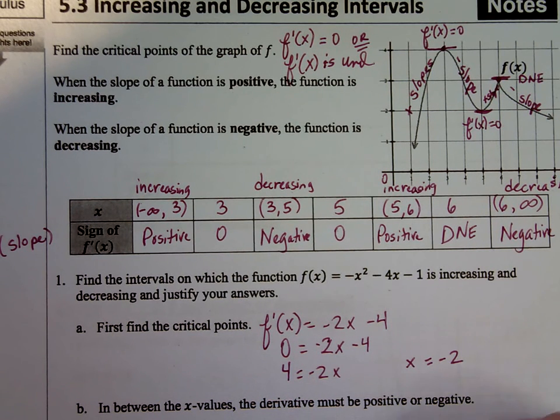So here you set up the chart. They started you out with it. We know that we've got negative 2 as our critical point. I don't know what it's doing to the left and I don't know what it's doing to the right, but I can certainly figure that out.